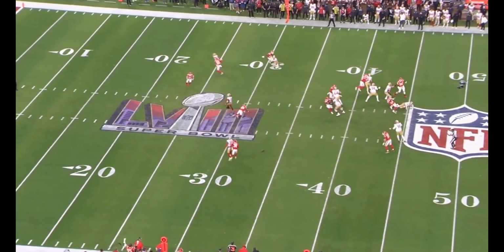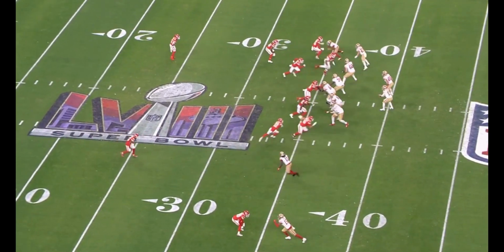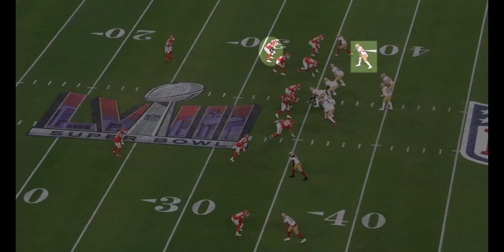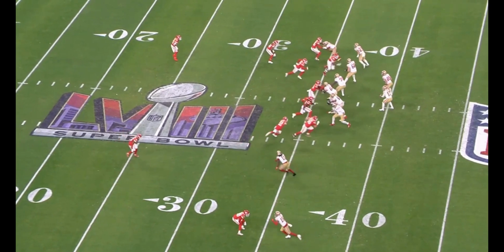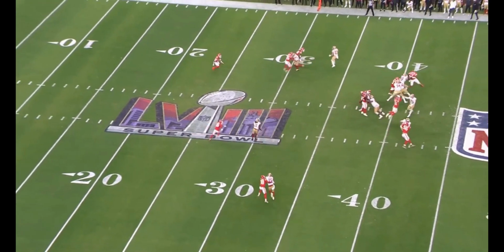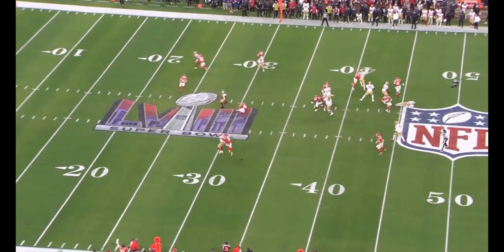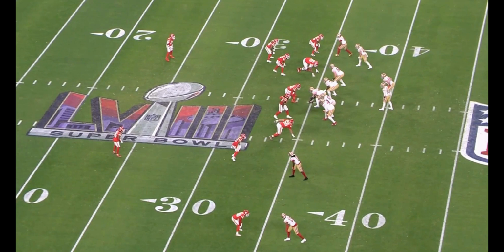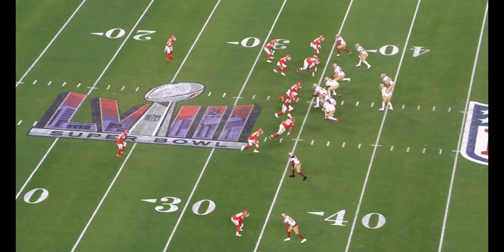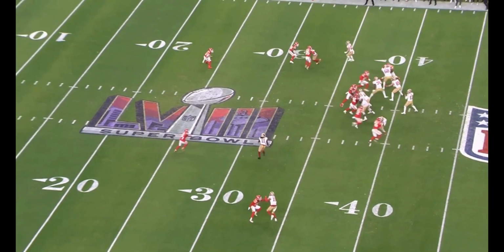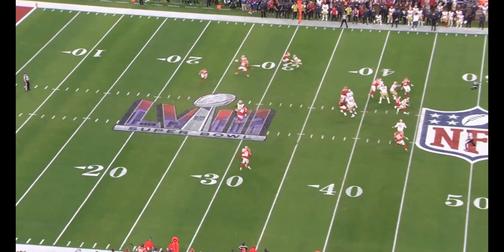Then you see up top, that nickel covering the off receiver ends up sliding the door because he has inside leverage. So his leverage isn't threatened. Now it's McCaffrey, so a great route runner, makes a good move. So he's got to stay a little more patient, but you can see he doesn't gain ground because his leverage is not being threatened, so he slides the door.